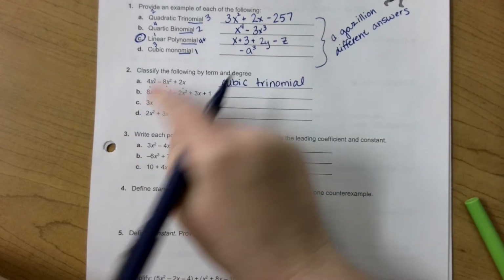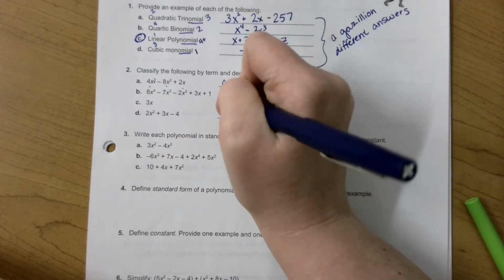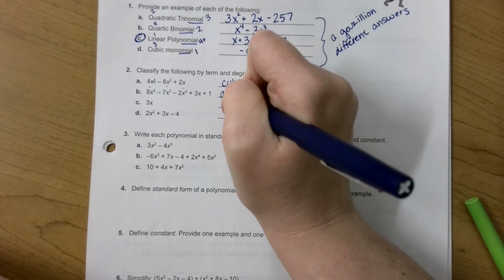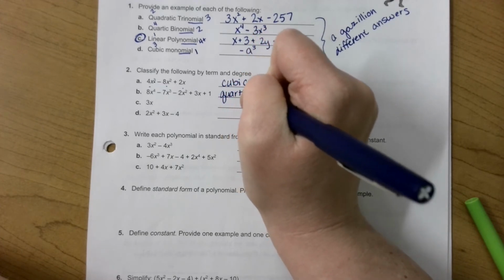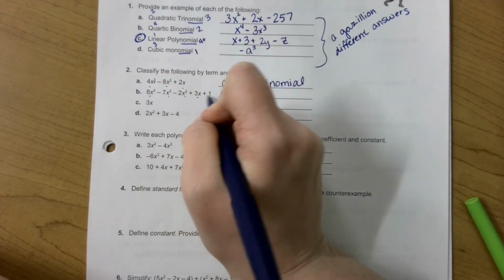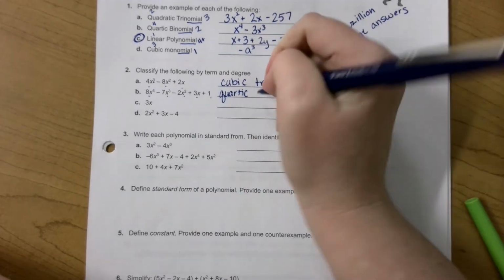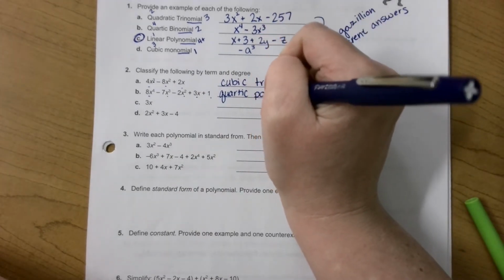Okay, my highest degree here is 4, so that's quartic. I have 1, 2, 3, 4, 5, so I don't have anything special for 5 terms, so we're going to call it just a polynomial.